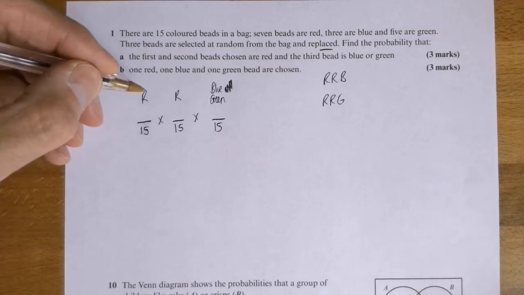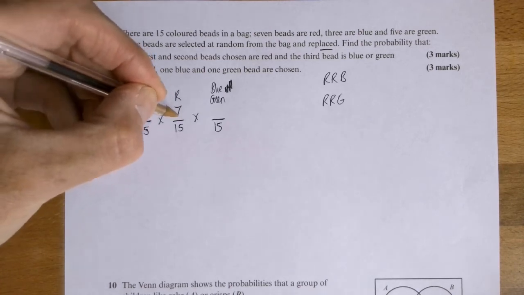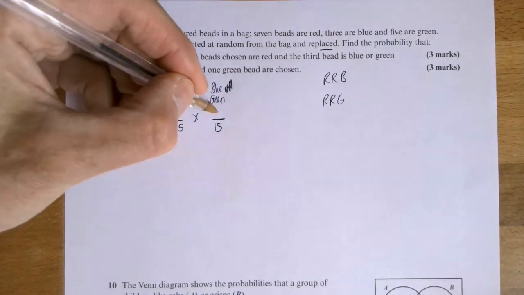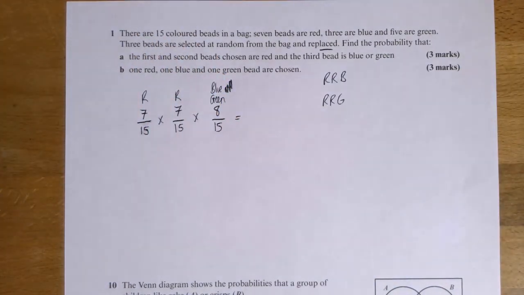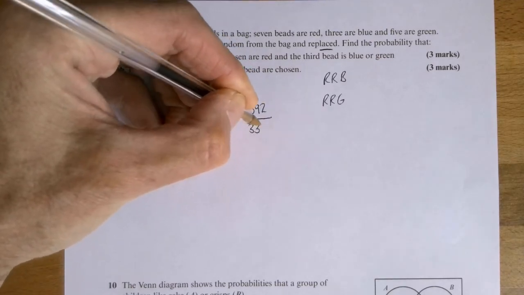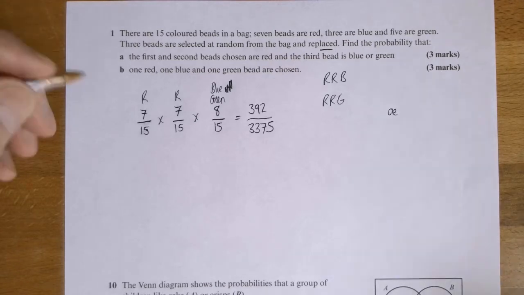So I have got 7 red beads, so the probability I pick a red bead is 7 out of 15. I put it back in, so the probability the second bead is red is still 7 out of 15, and the third bead is blue or green. Well, 3 blue, 5 green, so that's 8, so that's 8 out of 15. 7 out of 15 times 7 out of 15 times 8 out of 15 gives me a rather horrible looking fraction. Perfectly okay to leave that as fractions. If you're ever looking at a mark scheme and it gives you a decimal but then says OE, that means or equivalent. So a fraction or decimal, and as a decimal it looks even more horrible, so I'm going to leave it like that. So that's A.